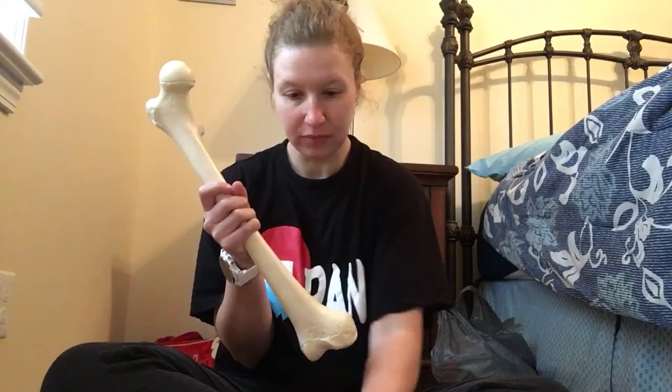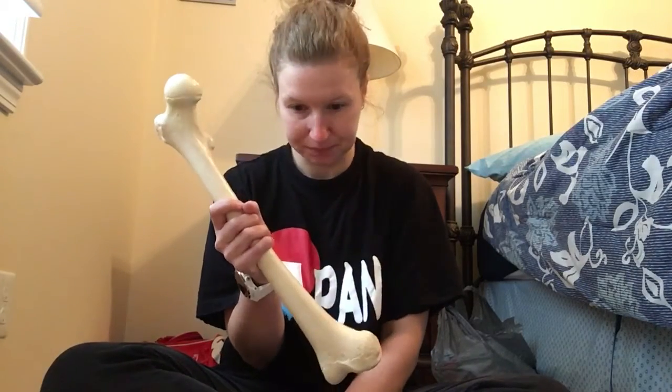Down to the bones of the lower limb. So we're going to be talking about the leg. After the pelvis comes the femur. The femur is the longest, strongest, biggest bone in the human body.